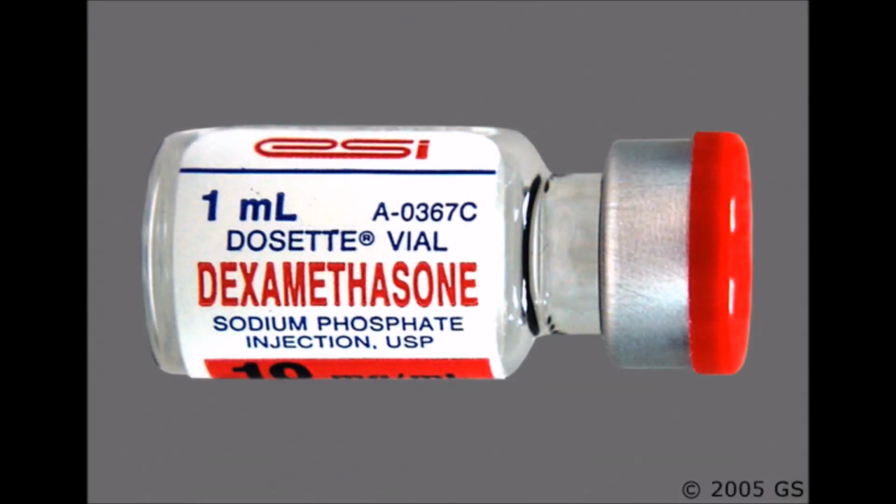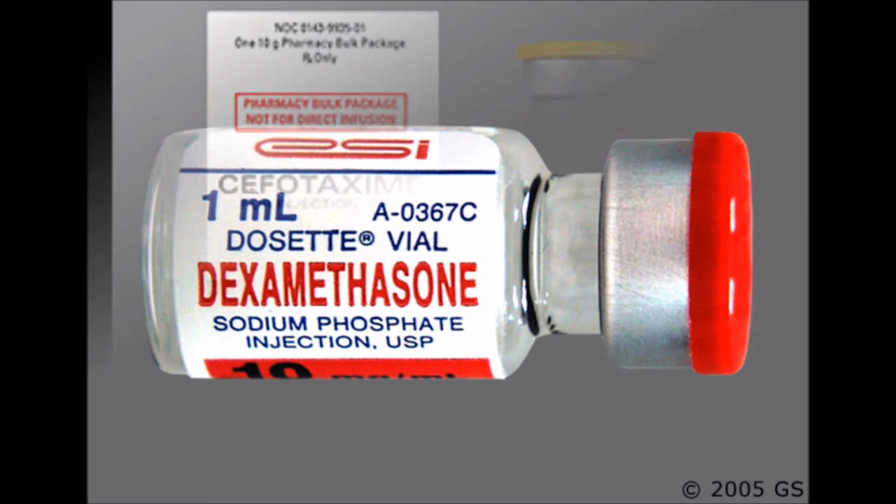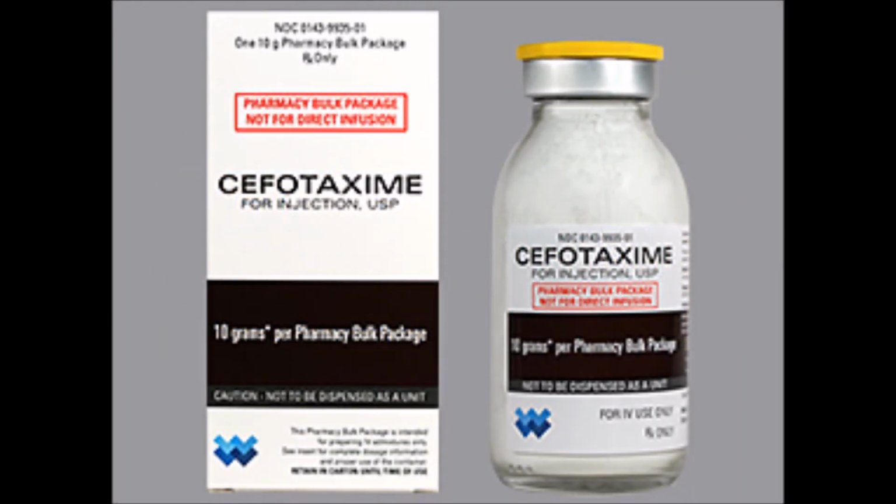Another corticosteroid is dexamethasone. We also have several antibiotics, and I won't tell you about all the differentiations between them because they virtually all do the same thing. They attack gram-negative or gram-positive bacteria, and they are also very effective in systemically widespread infections like for septic patients.